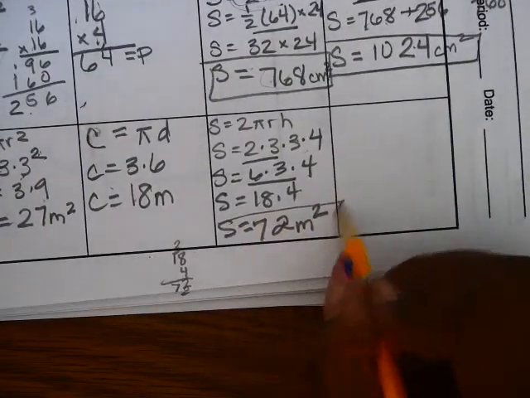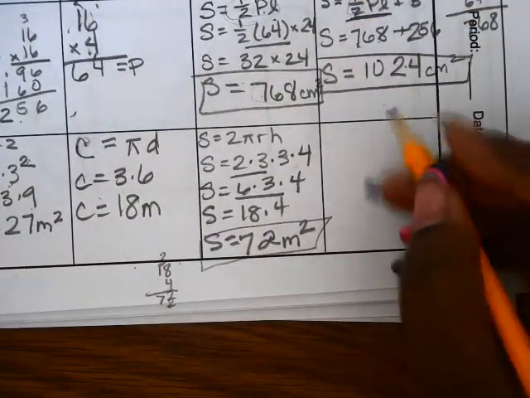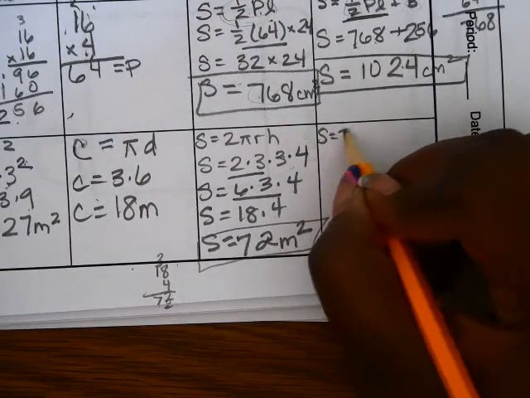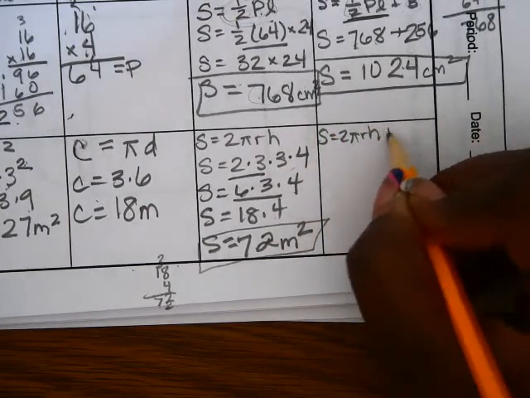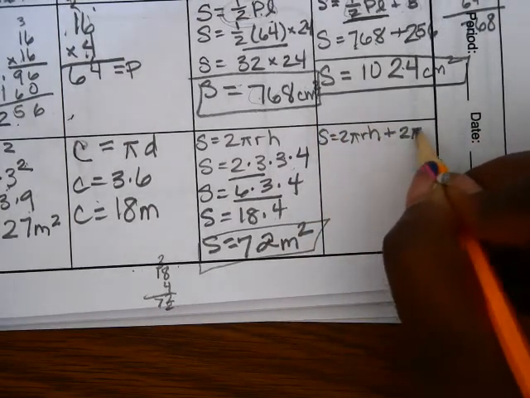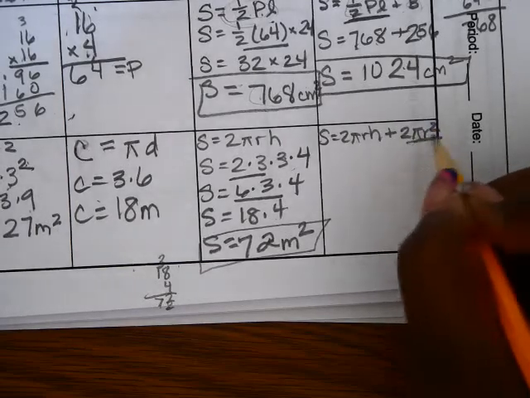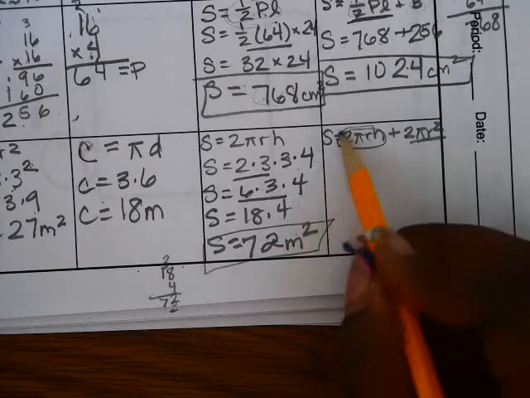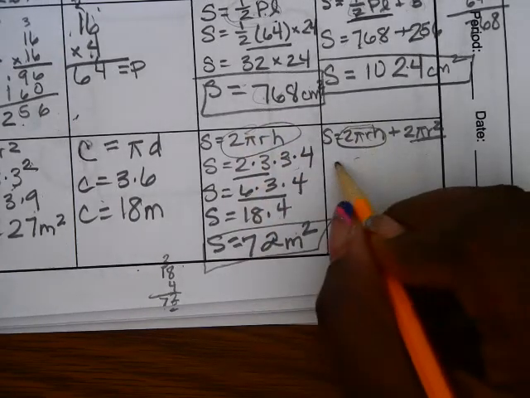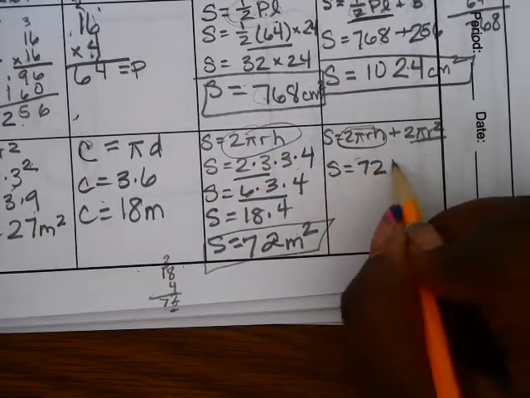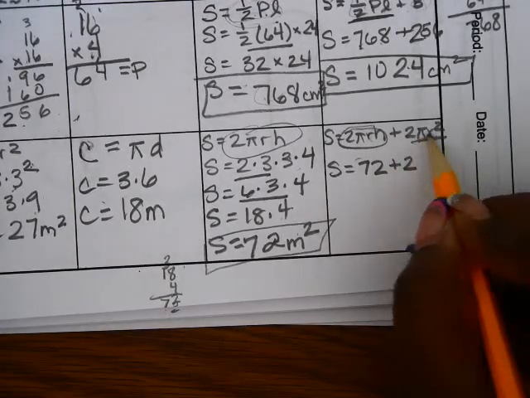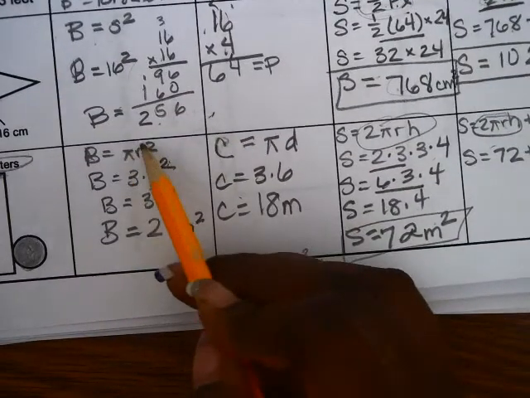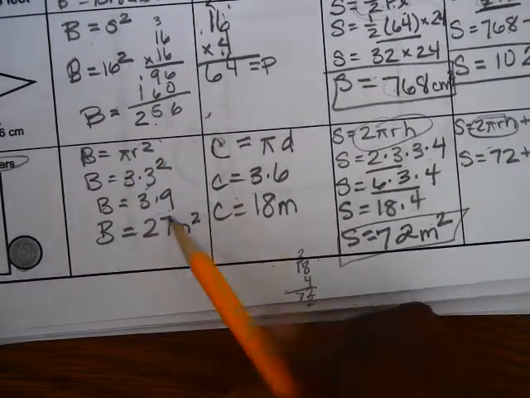Alright, so we can take this information and use it in our next formula, because the next formula is 2 pi r h plus 2 times pi r squared, which is just the area of the base. So we can use this information from here because we have that already. 72 plus 2 times pi r squared, which we found out here is 27.